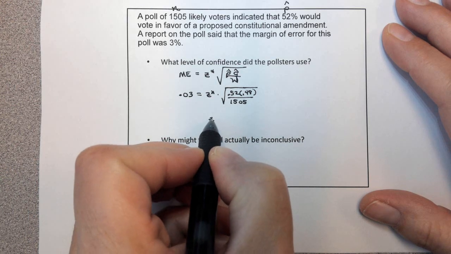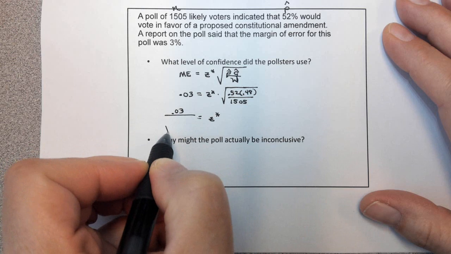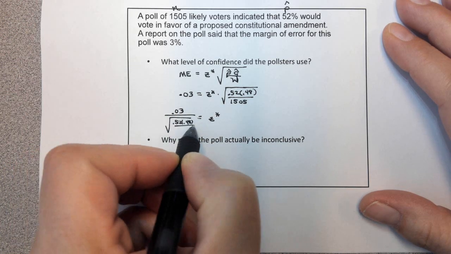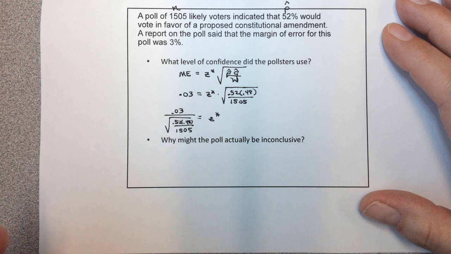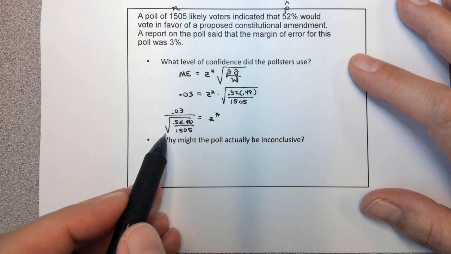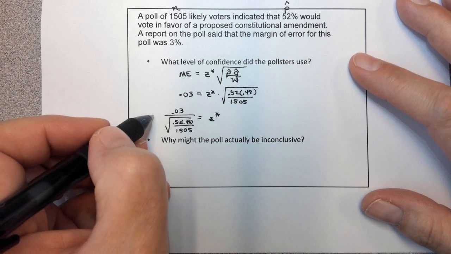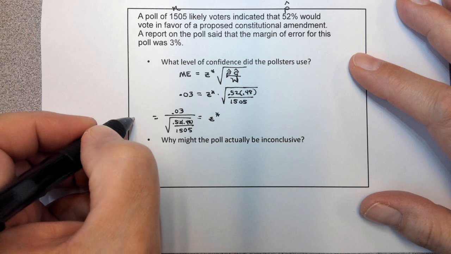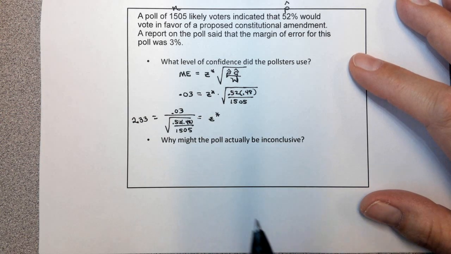So Z star is 0.03 divided by the mess: square root of 0.52 times 0.48 over 1,505. And that's calculator work. And you can do division all by yourself on your calculator, so we'll let you crunch that out at your own pace. I'm going to go ahead and tell you what that's equal to. Turns out that's 2.33. So I know a Z-score.